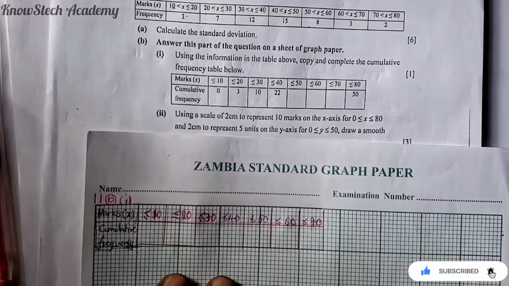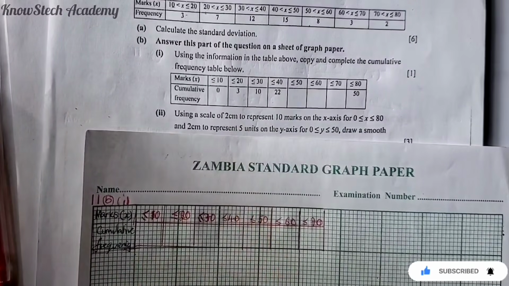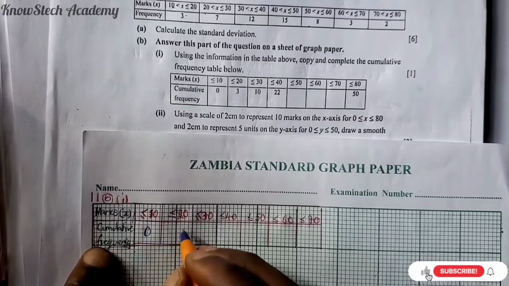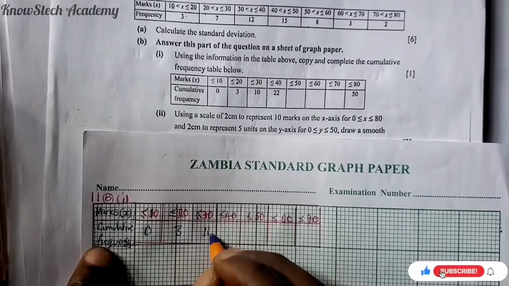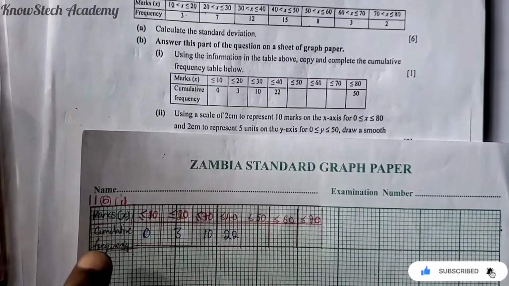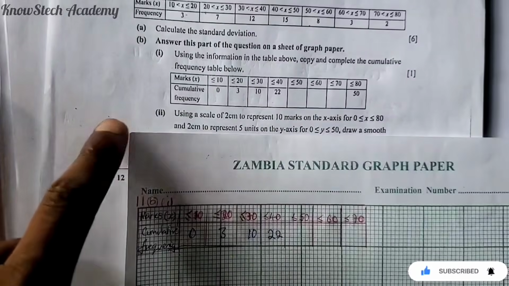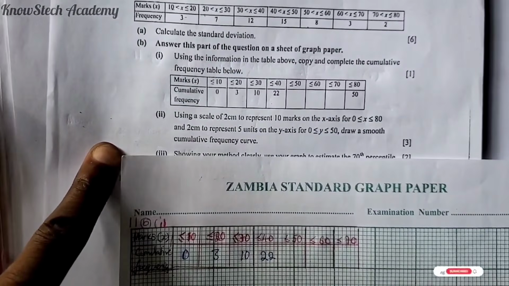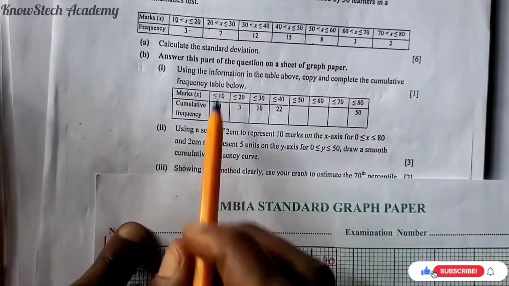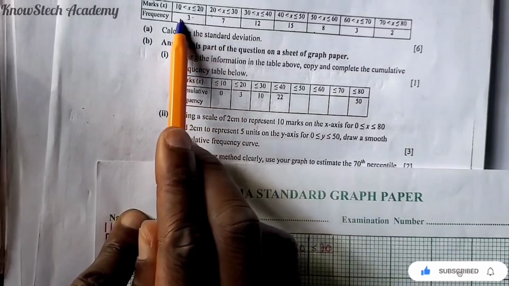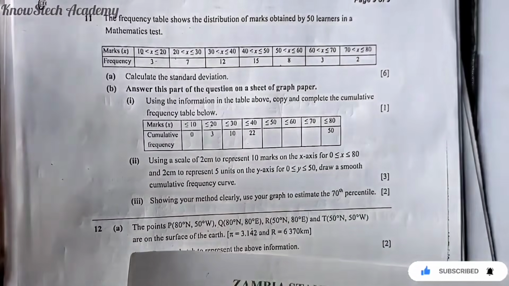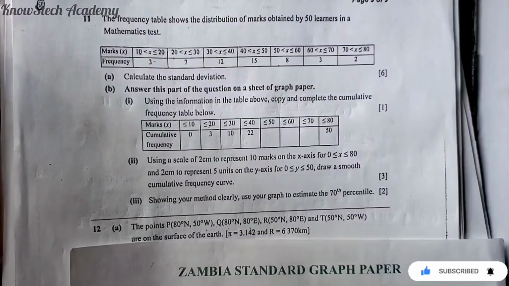On the first part here there is 0, so let's put the numbers that are already here. There is 0 here, 3, 10, 22. So what do we do? This is how we add. Look at the distribution of marks in the frequency table here, not cumulative but just the frequency table.